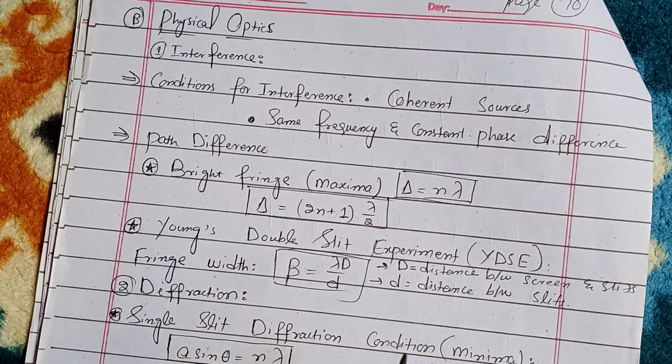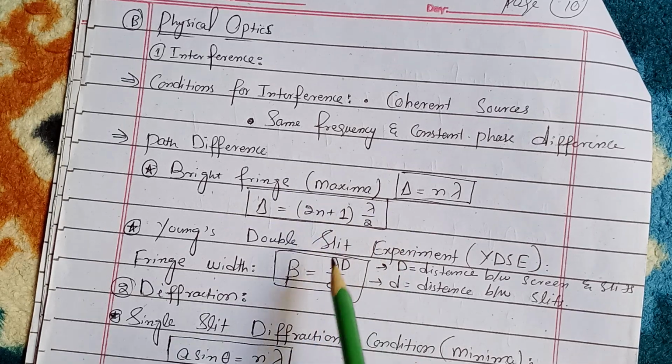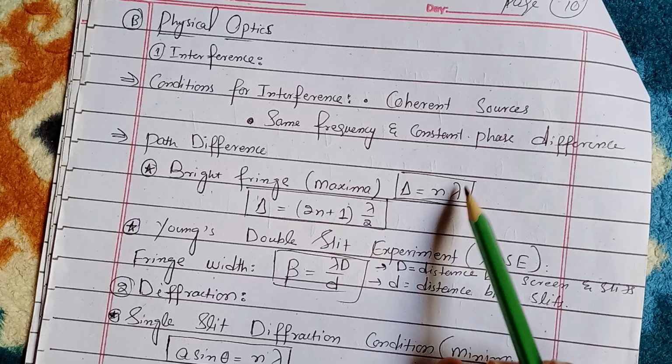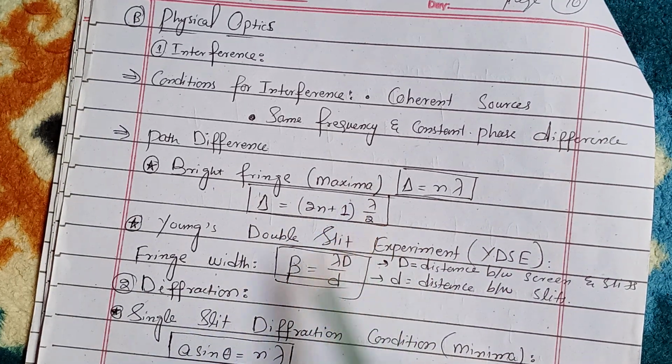You must know path difference. And what is a bright fringe, which is maxima? We will represent it as delta, and it is equal to n lambda, and for the dark fringe it is equal to (2n plus 1) lambda by 2.